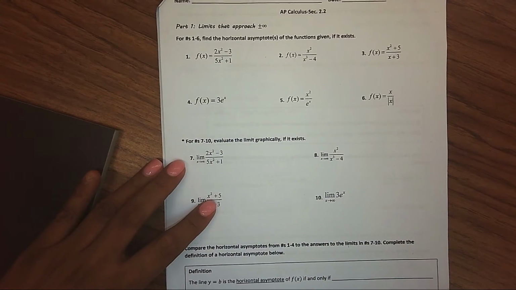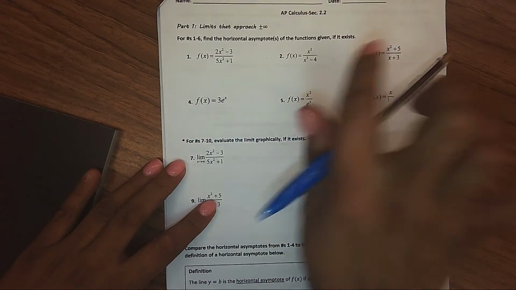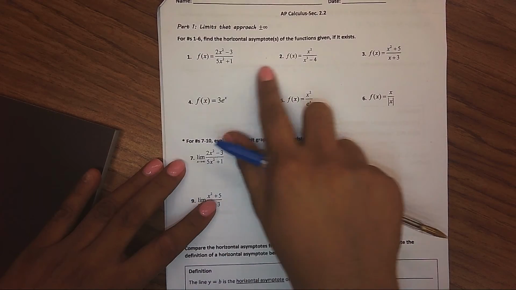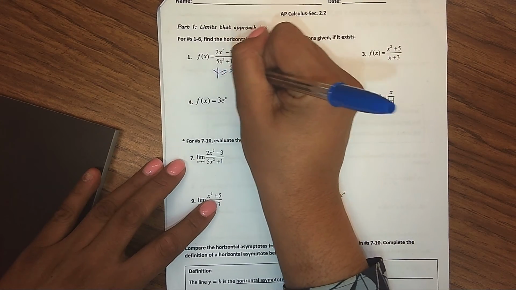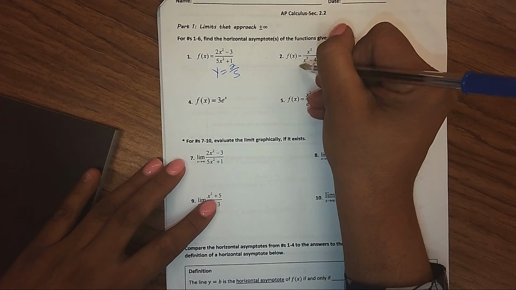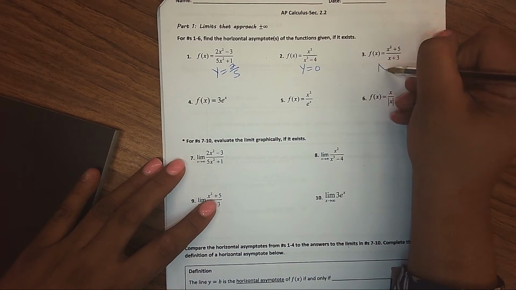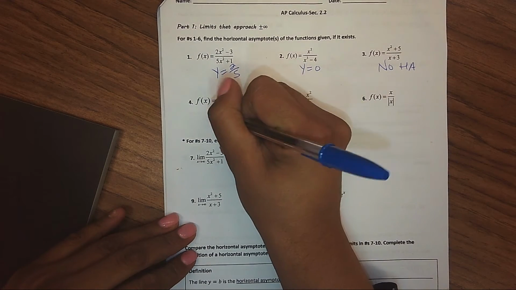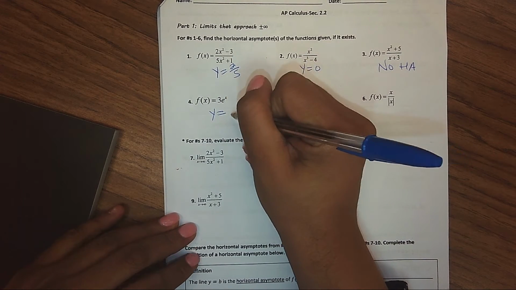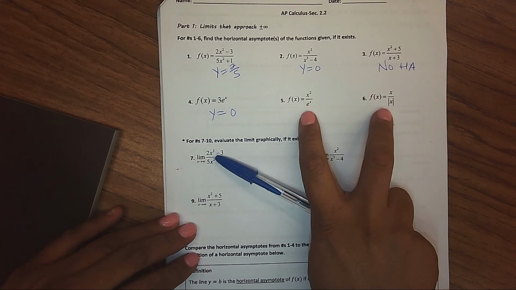So, based on the cases and based on the graph, we knew what the horizontal asymptotes were. Please make sure on a quiz or test you write down y equals. If not, you will get points taken off. No horizontal asymptote, and the asymptote here was y equals 0. Let's hold off on these, right?